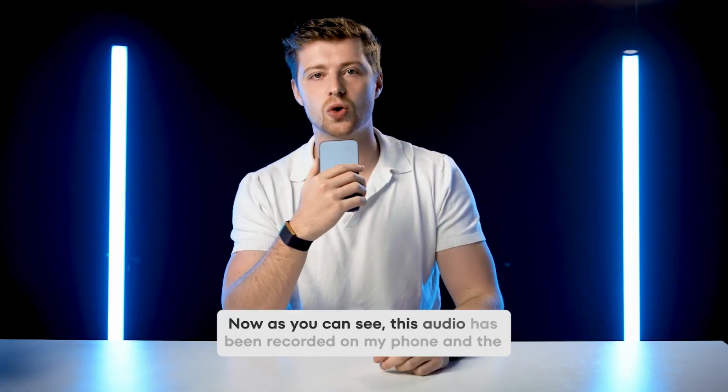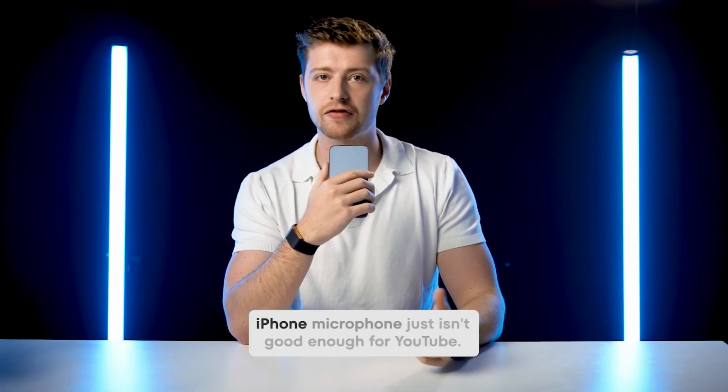Now, whilst Gling takes care of your visuals, what about elevating the audio quality of your videos? Well, that's where this next amazing AI tool comes into play. Now, as you can see, this audio has been recorded on my phone, and the iPhone microphone just isn't good enough for YouTube. But if I snap my fingers, we can suddenly change the audio to make it sound like it's been recorded on a professional $1,000 microphone. And the best part is, this AI is completely free and you don't have to download anything either.